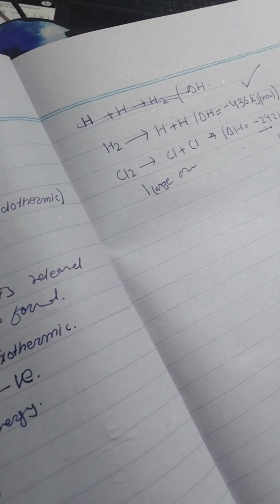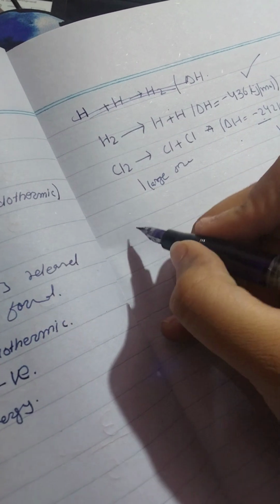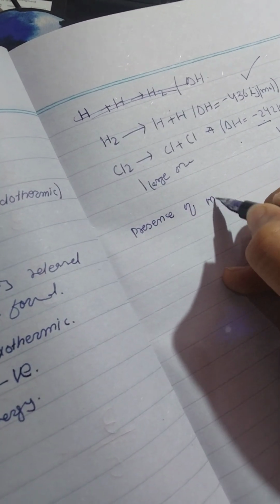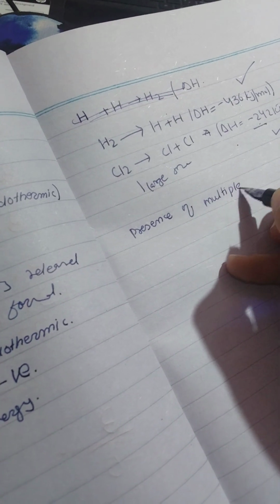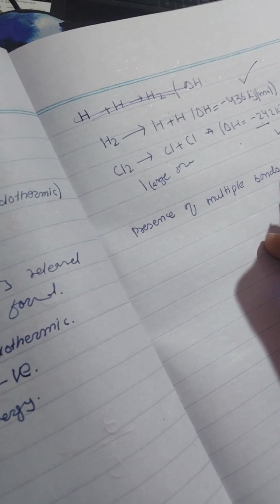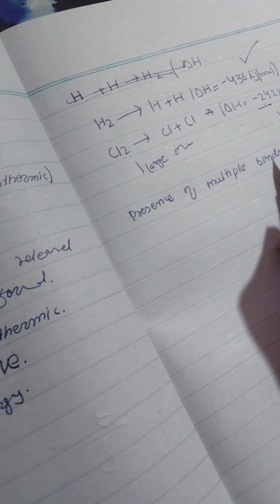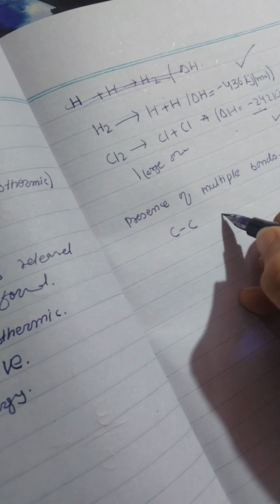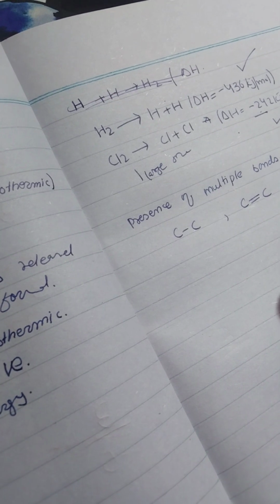Then another factor is the presence of multiple bonds. For example, we have carbon, this, and carbon.